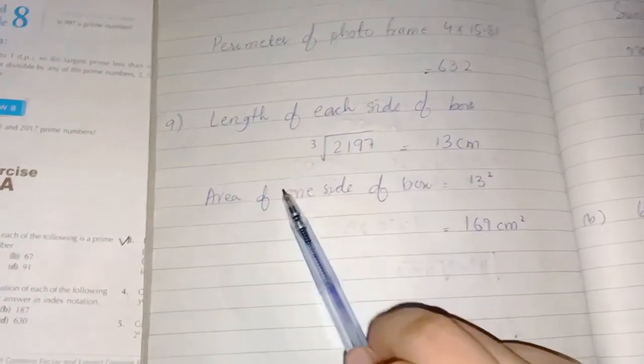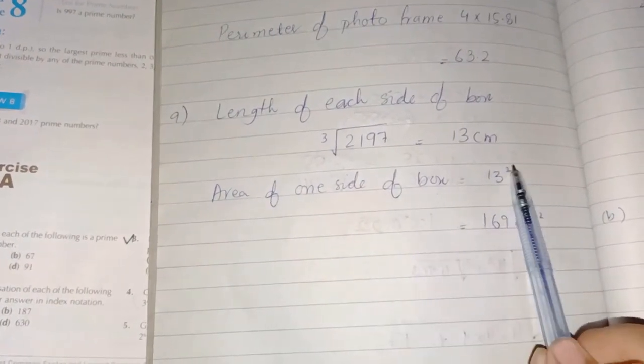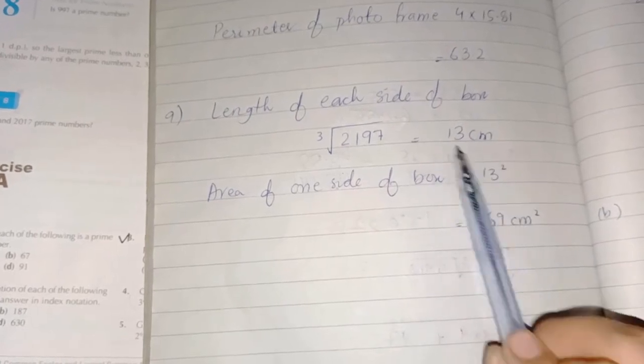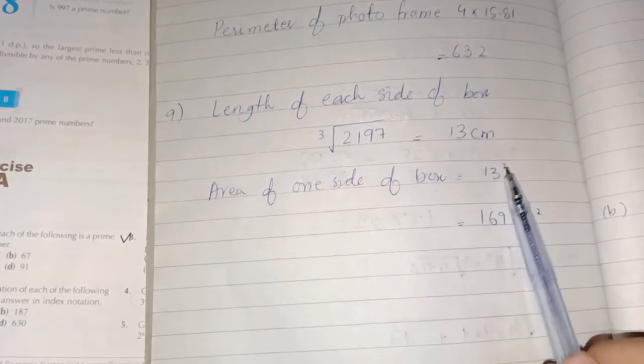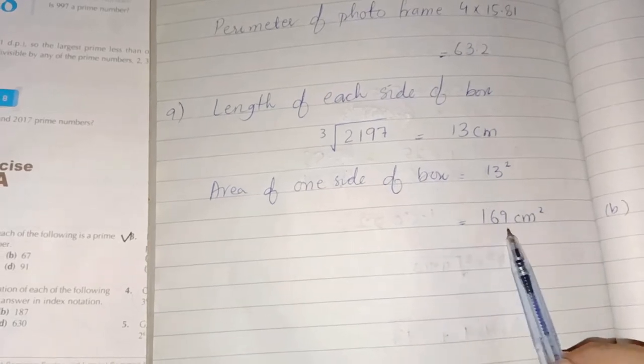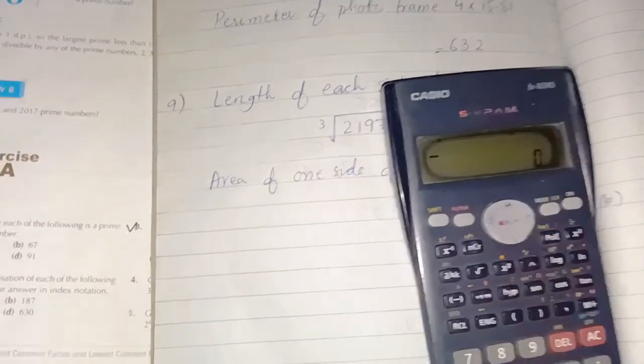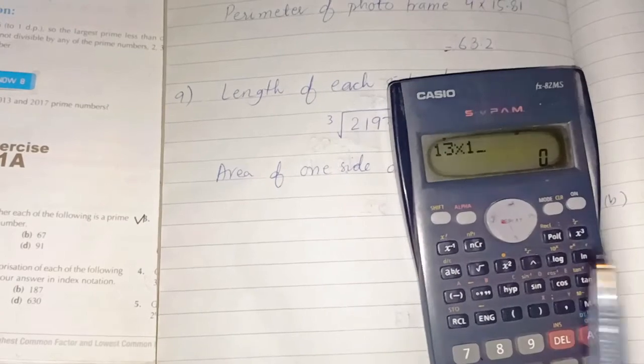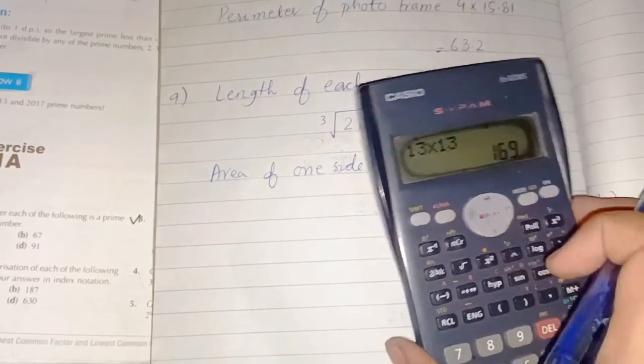Now we have to find the area. To find the area, we square the number, 13 square. So the square of 13 is 169. When we multiply 13 two times, 13 multiply 13, the answer is 169.